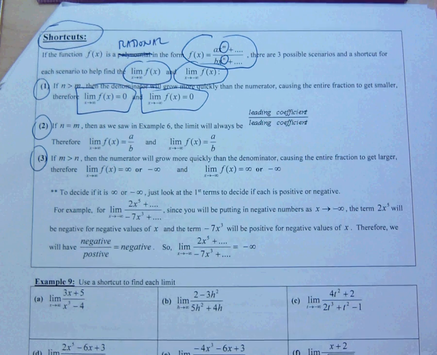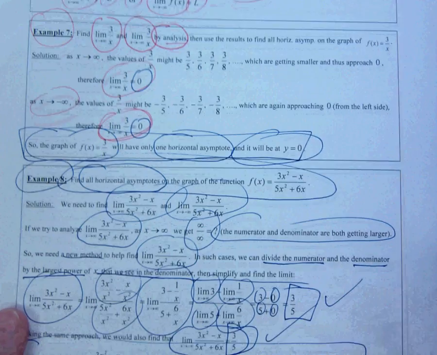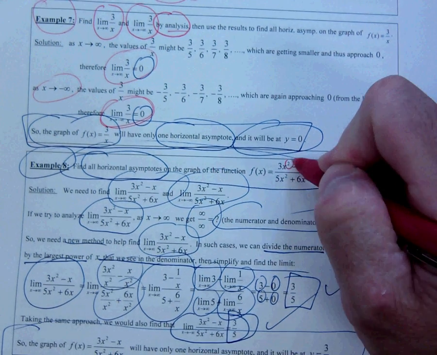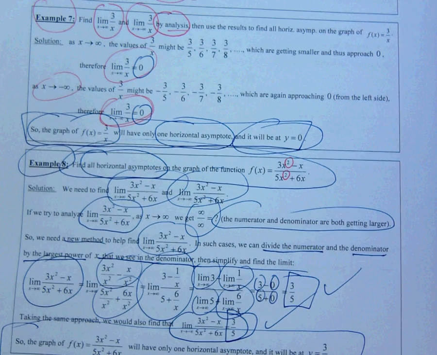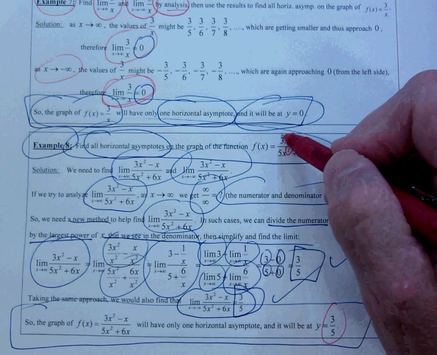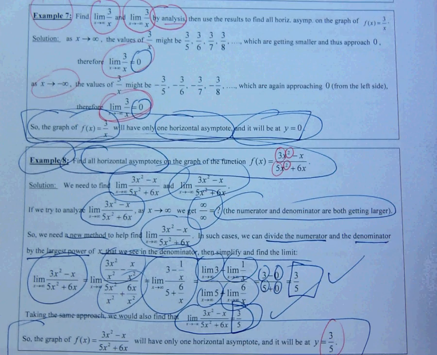Let me back up a minute. Look at that example 8 I did a minute ago. Let's look at the degrees. What are the degrees there, guys? They're both 2. And what did the limit turn out to be? 3/5. Where do you think the 3 and the 5 came from? The leading coefficient over the leading coefficient. So that's shortcut number 2.